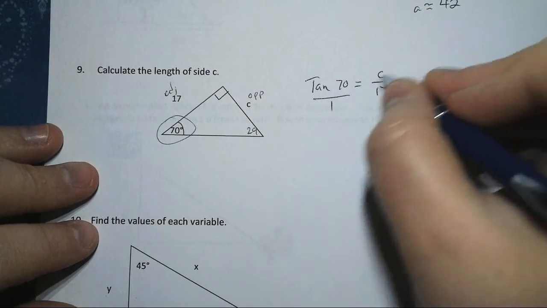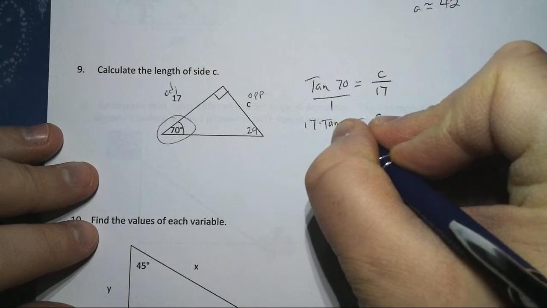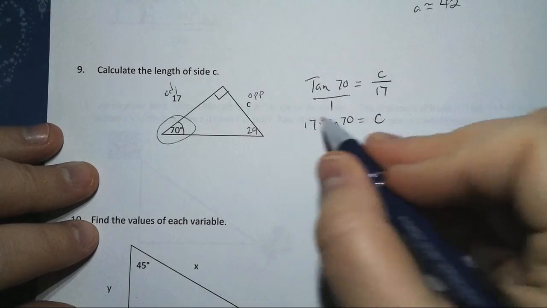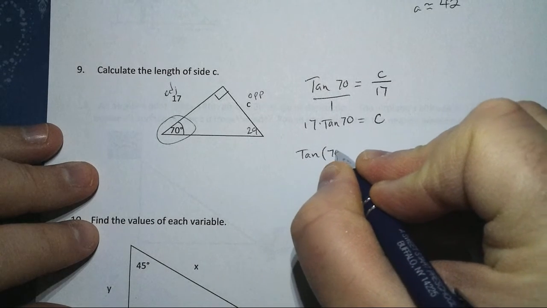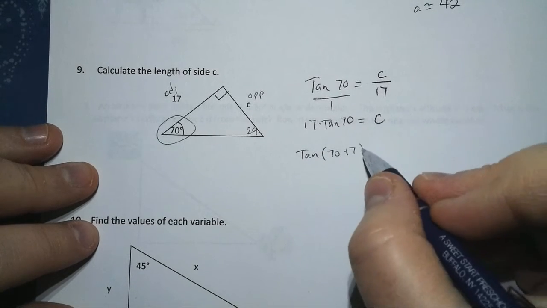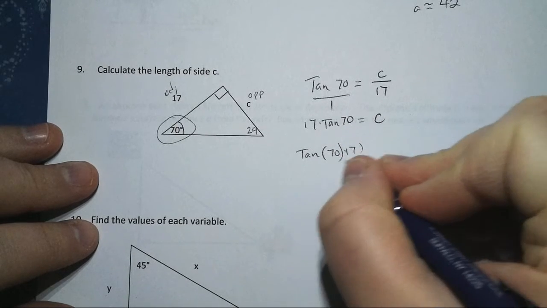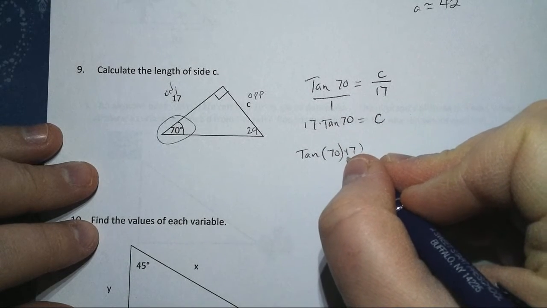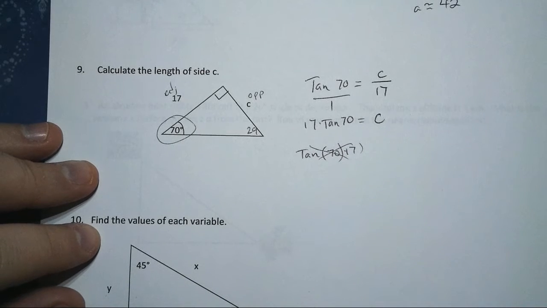Whenever we're looking for a side, we cross multiply. So C is equal to 17 times the tangent of 70. Now, if you put the whole number in front, that will help prevent problems with your calculator when you do 70 times 17; the calculator doesn't think you want to multiply and then do the tangent. So make sure you either close the parentheses first around the 70 or put the 17 in front, and then you don't have to worry about that problem. Just be careful with that.